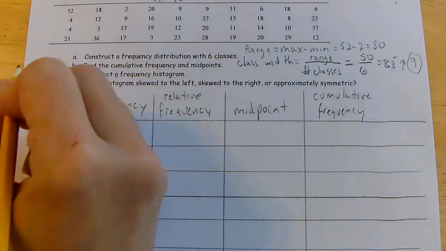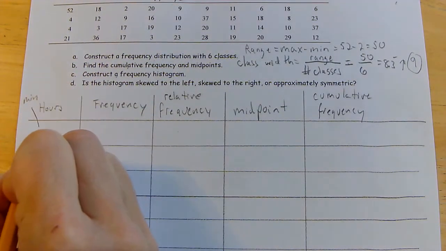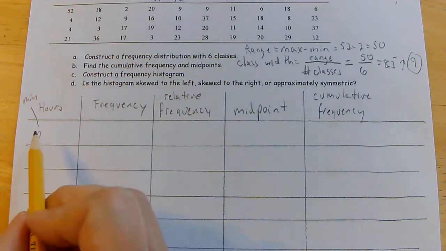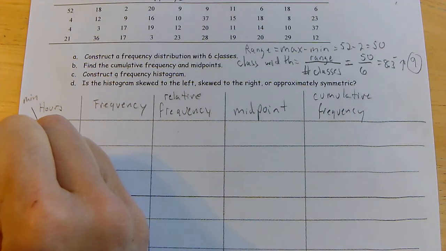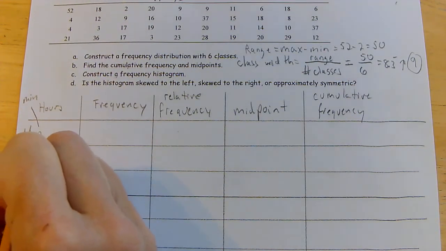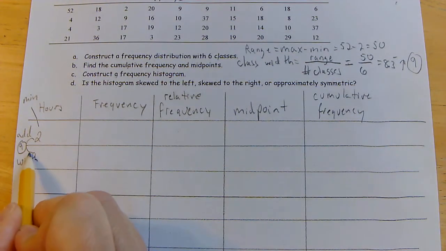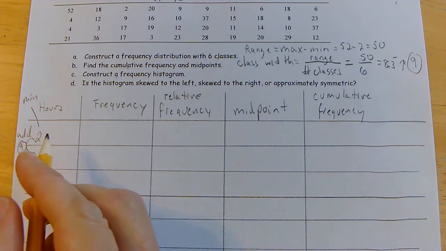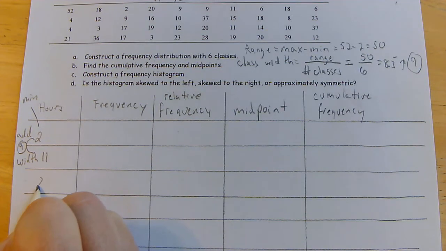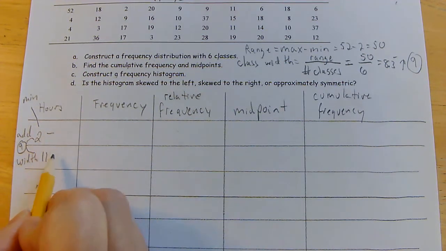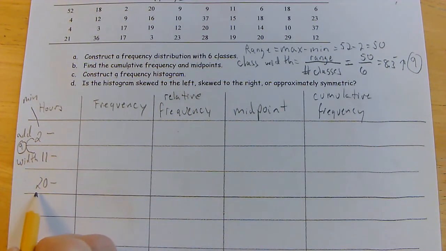Here you're going to start with your smallest number, your min, which was 2 hours. And then what you're going to do is add your width. So you add the width going this way. So plus 9 is 11, plus 9 is 20. And these are my lower limits for each class. I'm adding my class width. Plus 9, plus 9, plus 9.